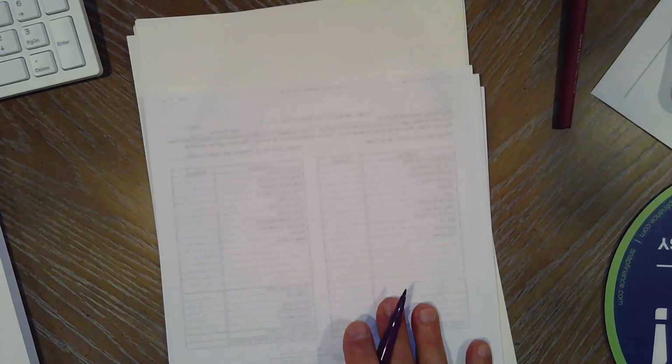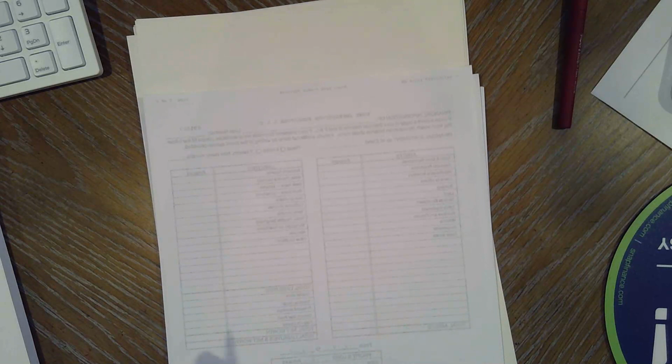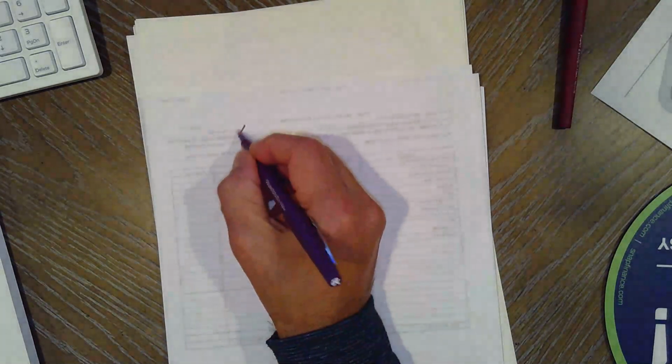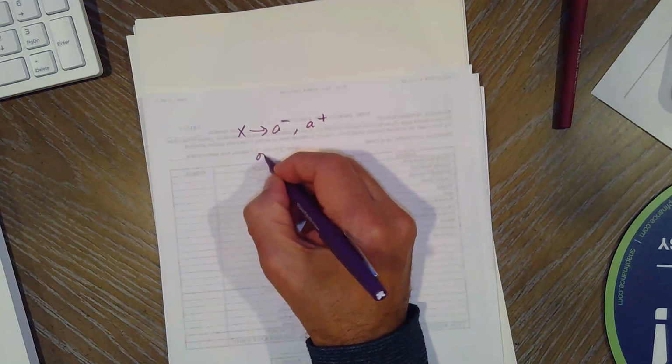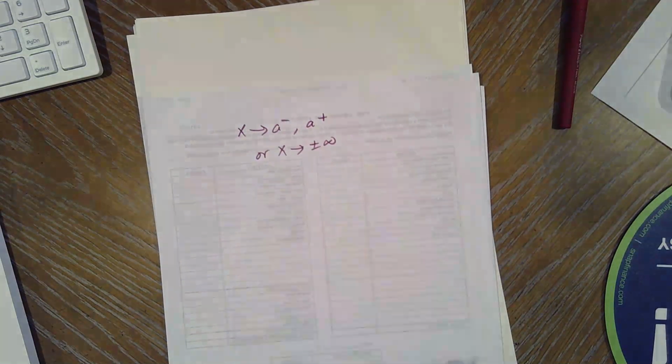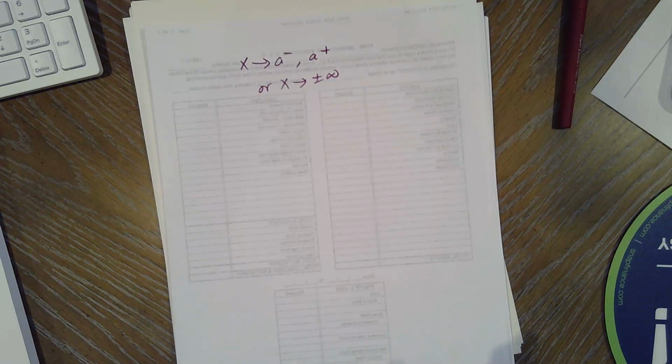Okay, when can you use L'Hopital's rule? Whenever you have 0 over 0 or infinity over infinity, you can do the derivatives. It doesn't just work for x goes to a, it works for x goes to a minus, a plus, or plus or minus infinity. So you can use any of these, any a, okay?